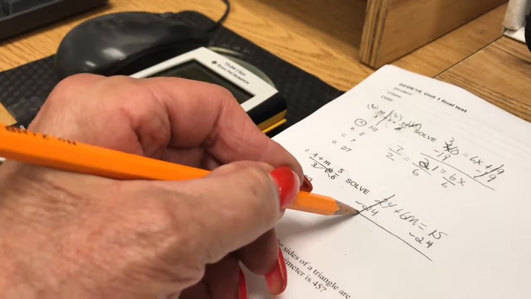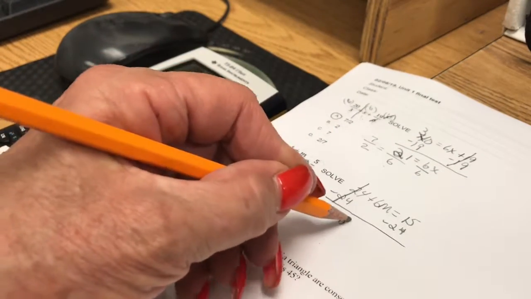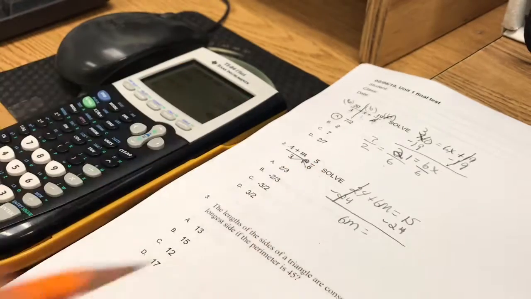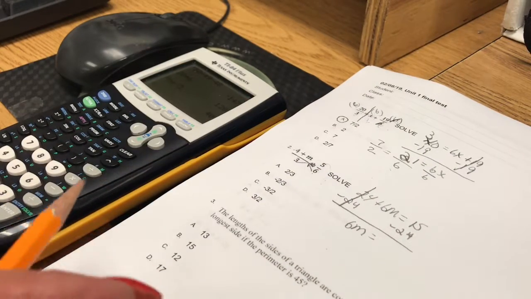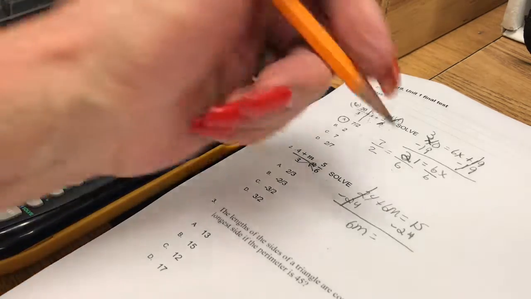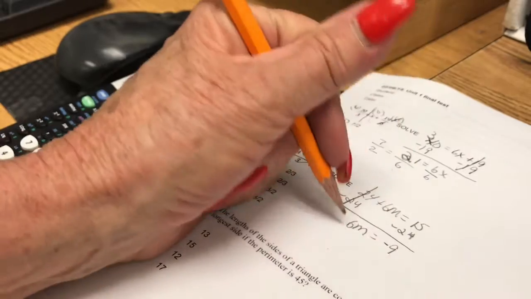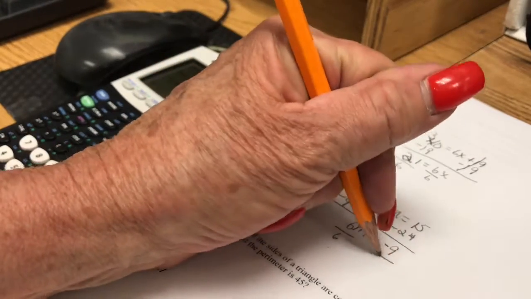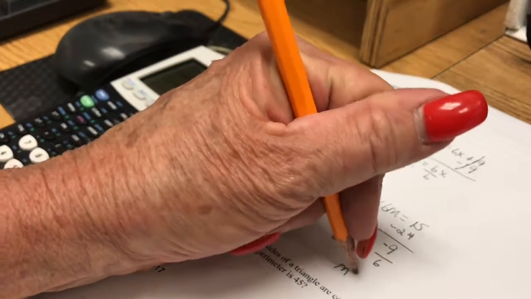That's gone. Bring down your 6m equals, and what's 15 minus 24? Negative 9. Divide by 6, and m equals.